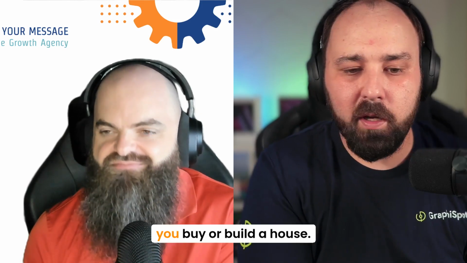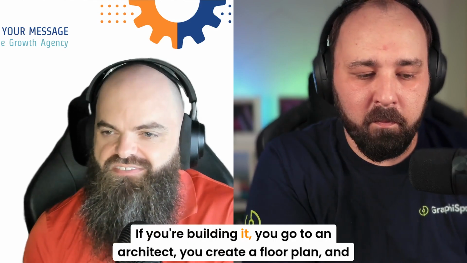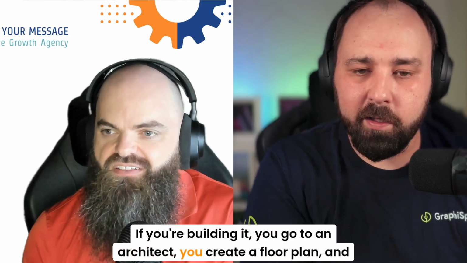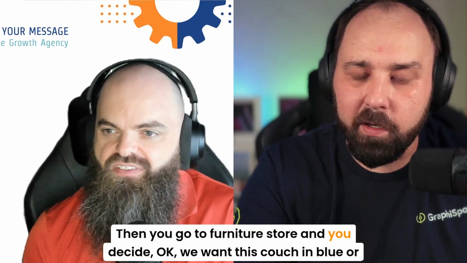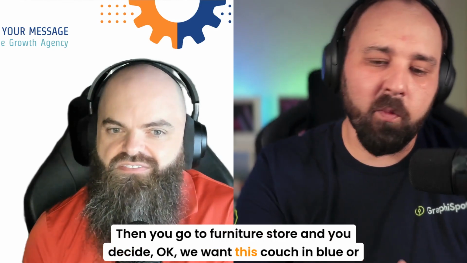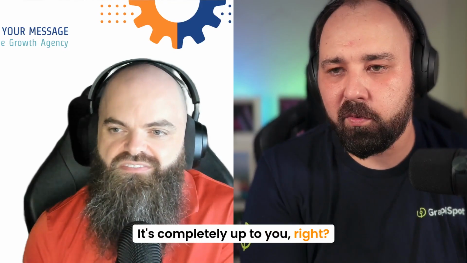So you buy or build a house. If you're building it, you go to an architect, you create a floor plan, and then you go to a furniture store and you decide, okay, we want this couch in blue or green or black. It's completely up to you, right?